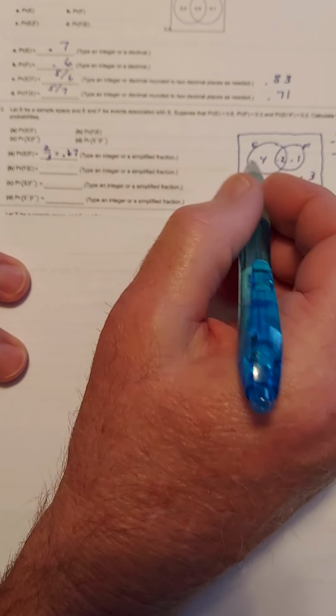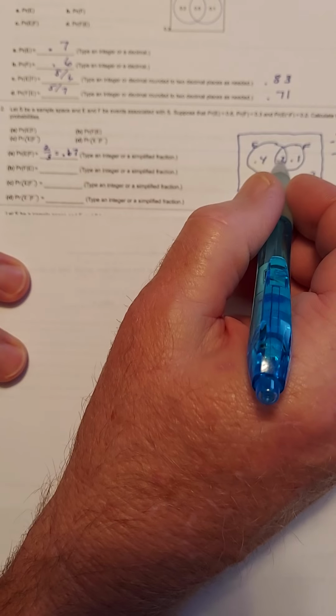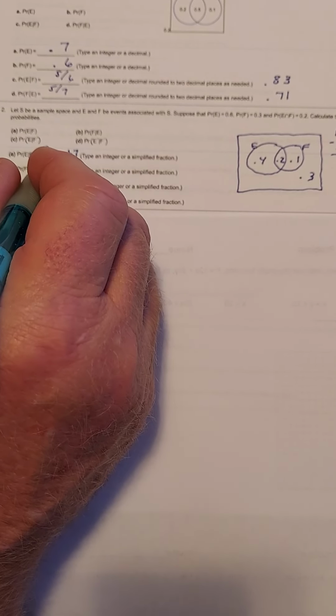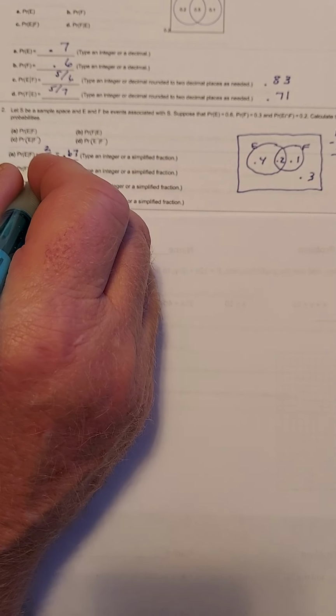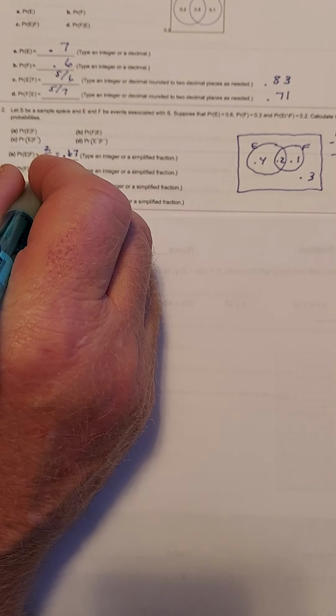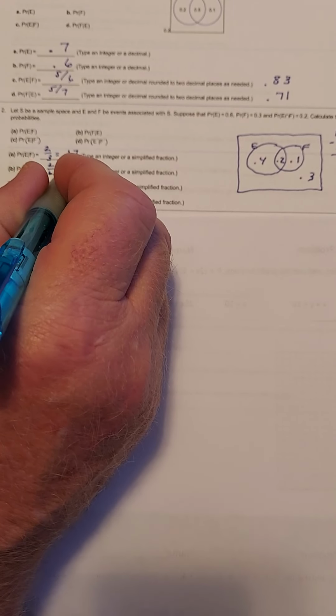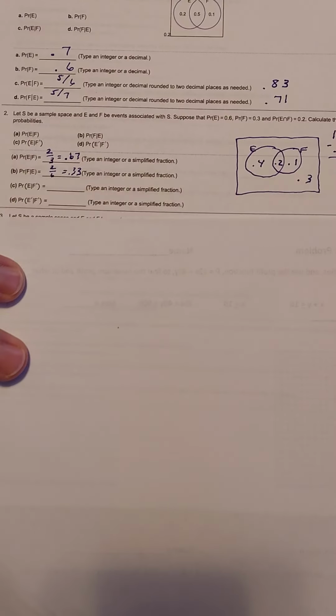The probability of F given E. So we're given E, so that's going to be 0.2 over 0.6. No, 0.2 over 0.6, I'm sorry. That's 2 over 6, which is 1/3. And that's going to end up being 0.33.